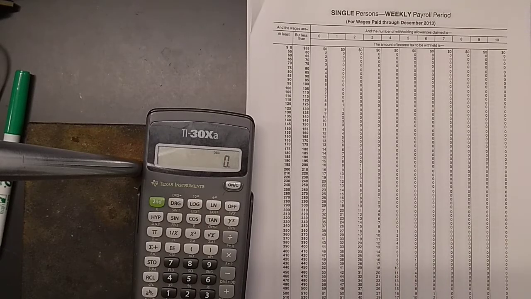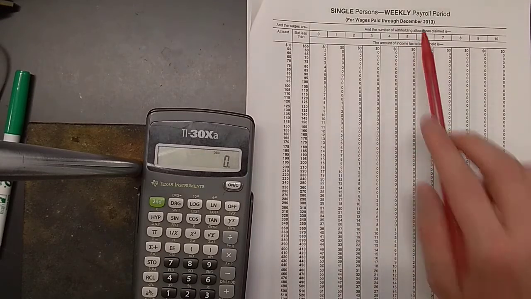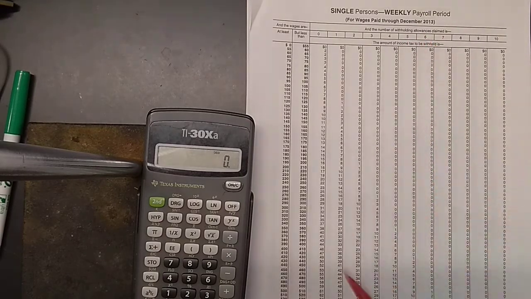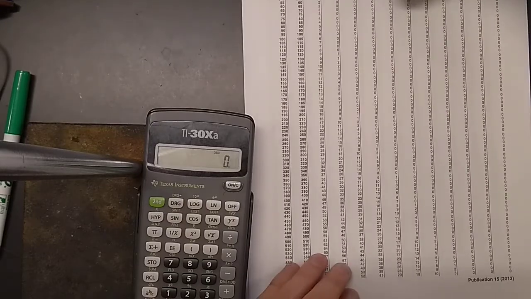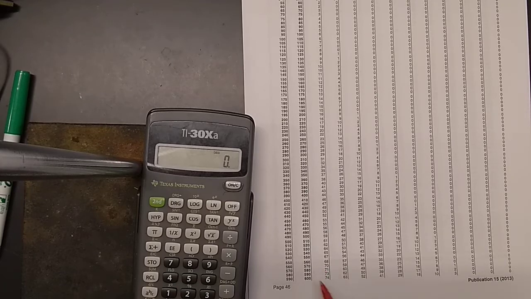You should also notice that the more allowances that you claim, the less federal income tax you have to pay. So for example, if I go all the way down to the very bottom of the chart, for the person who's making $590 to $600 per week, if they claim 0 allowances, that's possible, you can claim 0, they pay $74 out of their paycheck. If they claim 1, 63. They claim 2, 52, 41, 29, 18, 10, 3. And if they claim 8 or more, they actually don't take any money out of your federal income tax.